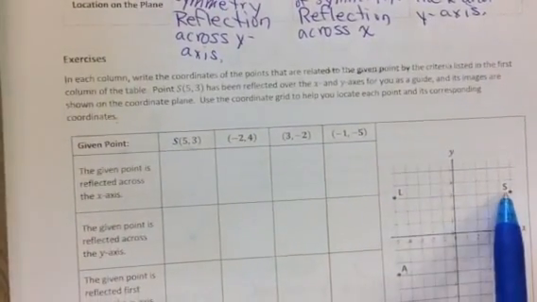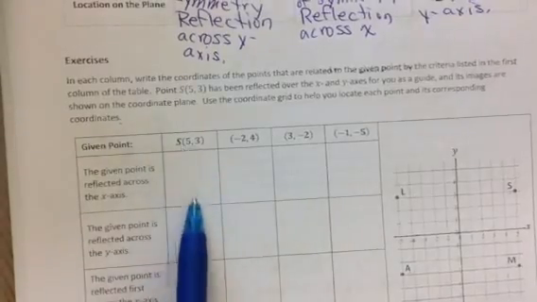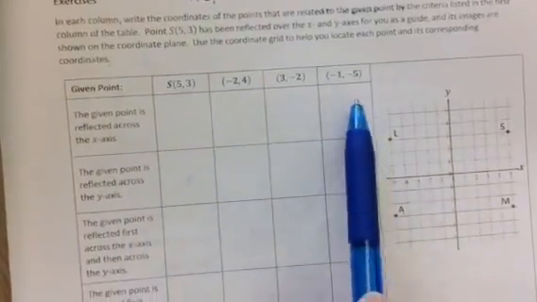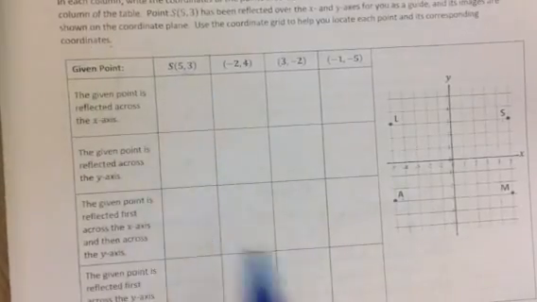Okay, so again, S is being reflected across both the y-axis and the x-axis. So I'm going to do this column with you, and then you're going to do the rest. If you get stuck, just think about what I did over here in my model.